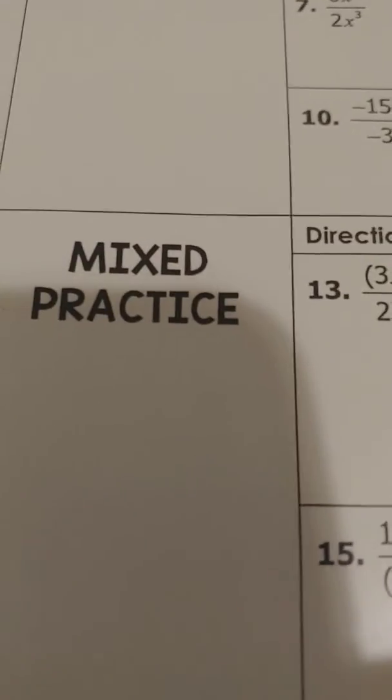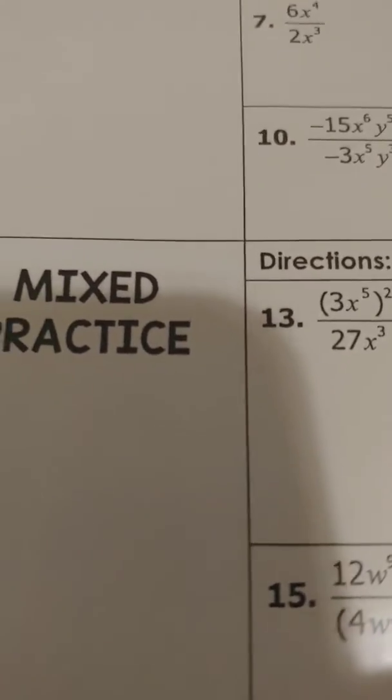Okay, now we're done with the new skill. Now there is mixed practice that I'm going to go over a couple of problems and you should be okay after that. So I'm going to go over number 14 for you.